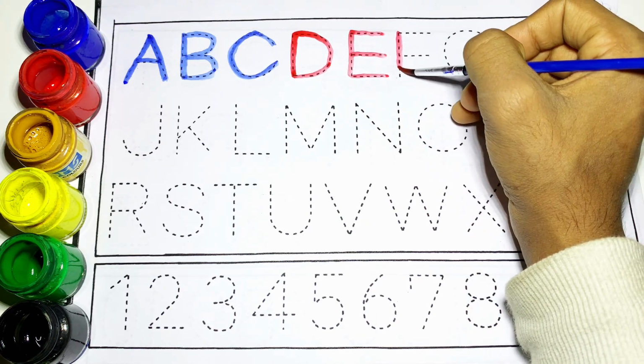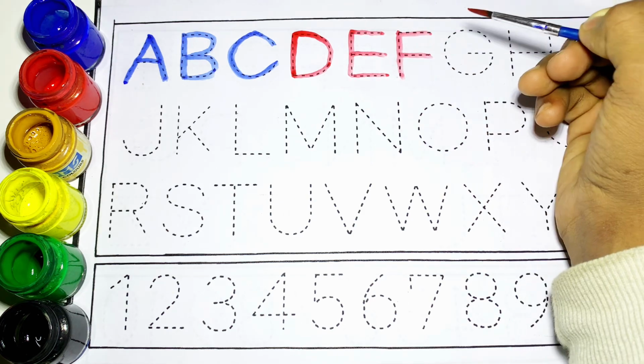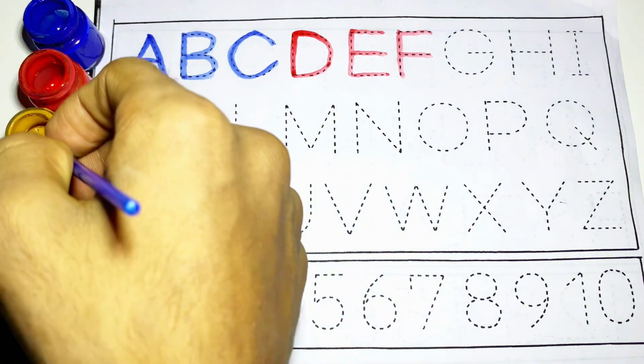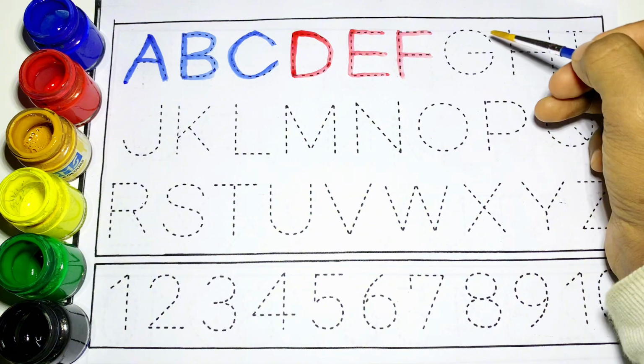F. F for fish, F for fan. Kids, now draw G. G for glass, and use yellow ochre color.